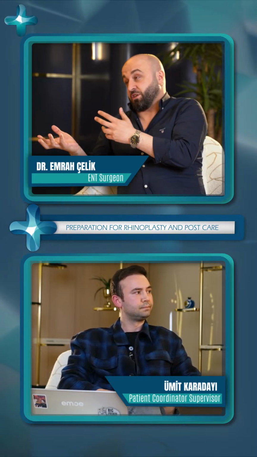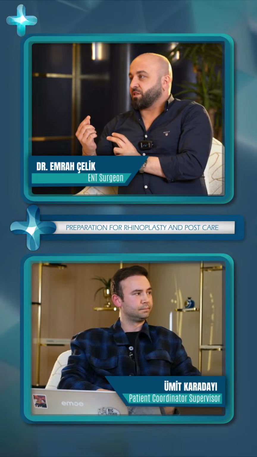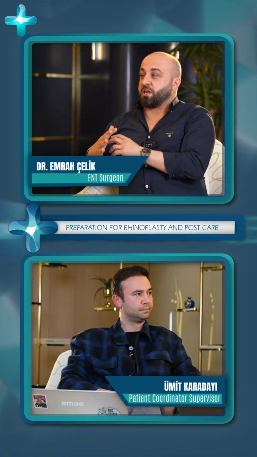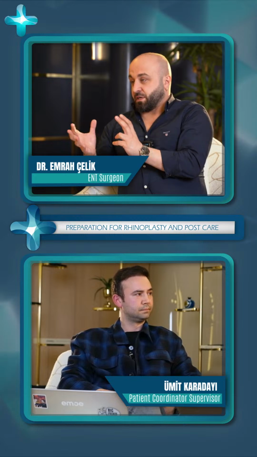Revision rhinoplasty is also different, because their anatomy is damaged before and or changed before surgery. Sometimes some revisions just have a little bit of a bump, we will remove it easily and close the rhinoplasty. Sometimes we have to change every anatomic part.